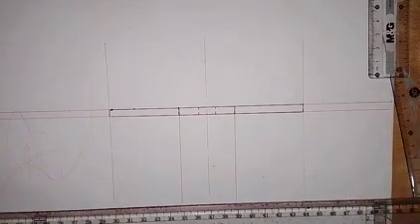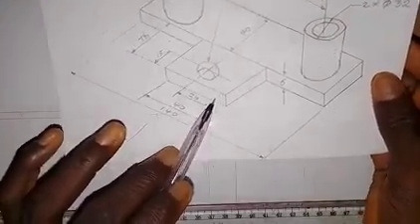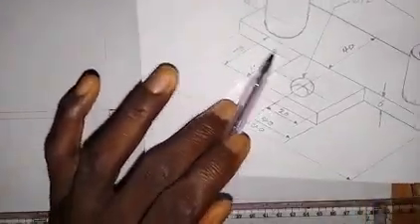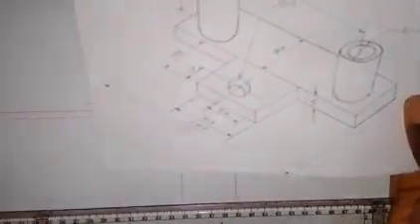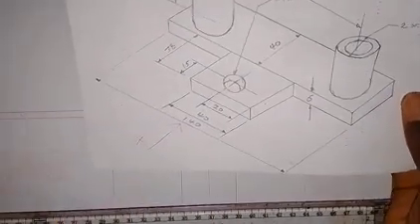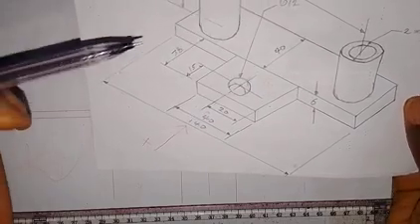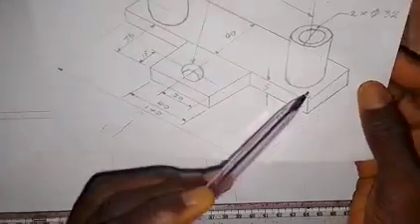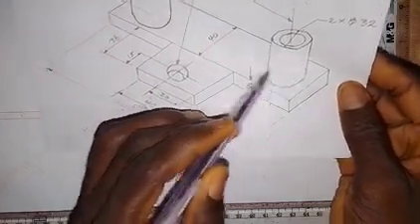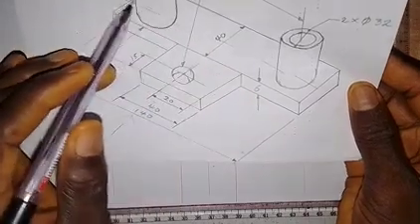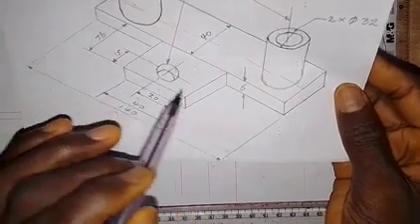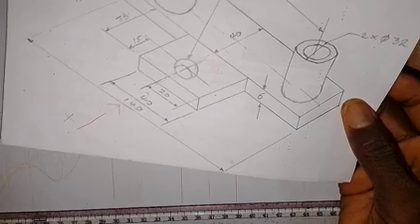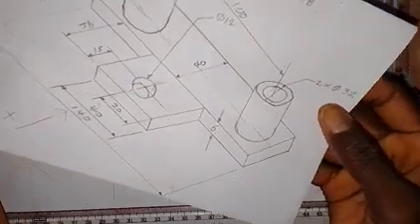Now, we are done with this base. So this rectangle is here, this rectangle is here, and this rectangle is here. Now, we have to show the cylindrical part. So if I draw a horizontal center line here, as we have here, this is the center here also.